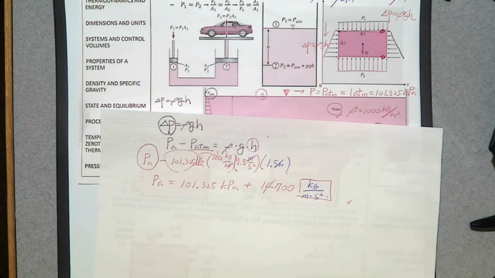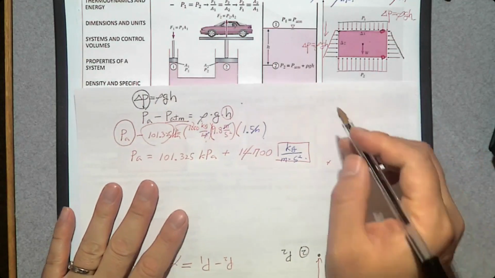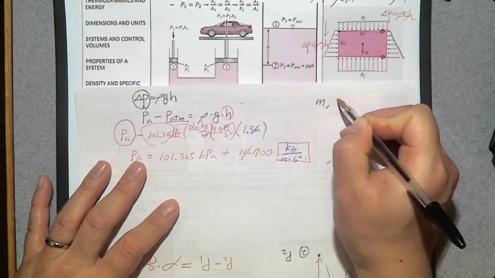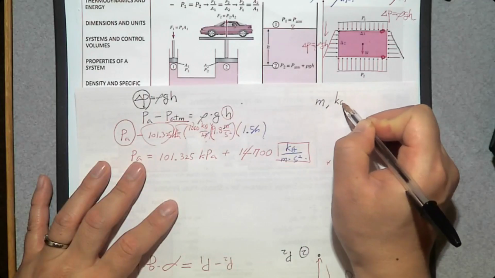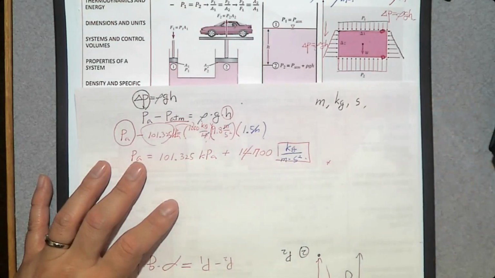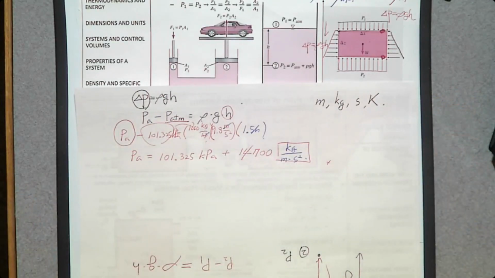What is dimensional homogeneity? If you don't remember, there are primary dimensions and secondary dimensions. There are only 4 primary dimensions that we study in thermodynamics. They are meter, length, and mass, kilogram, and time, second, and temperature, Kelvin. So there are 4 of them.